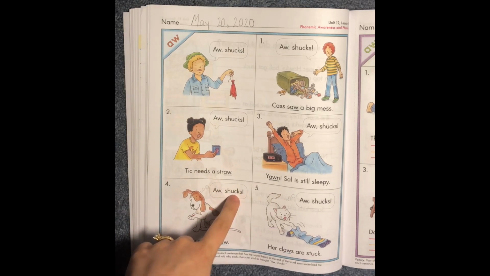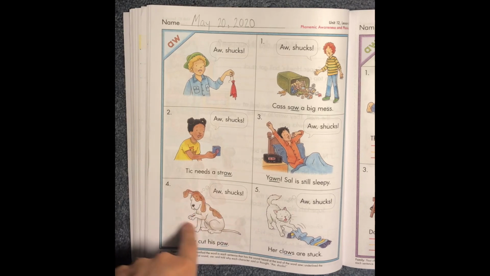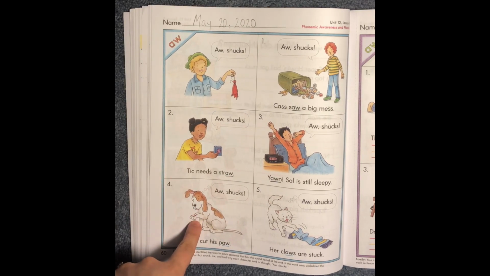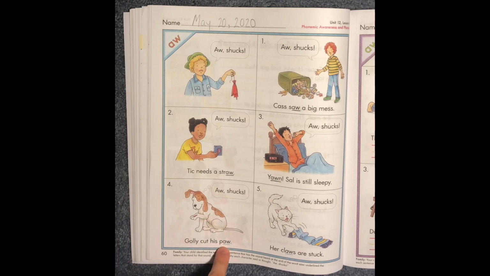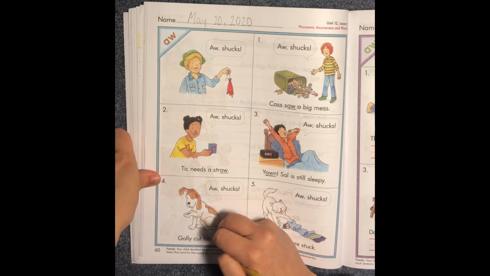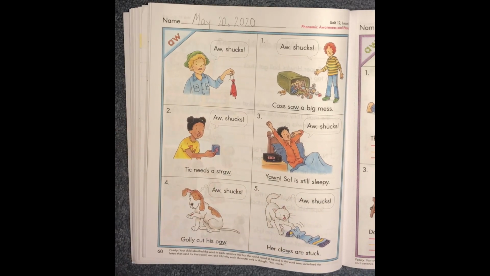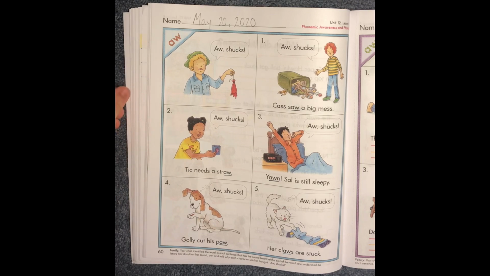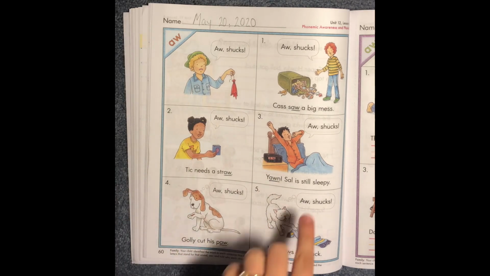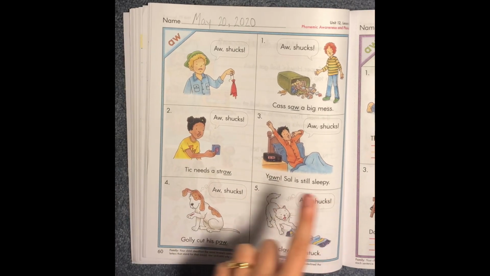Aw shucks. Why is Golly saying aw shucks? He looks like he's hurt. Let's read the sentence. Golly cut his paw. The word paw has aw spelled A-W. Golly cut his paw. Aw shucks. We hope you get better soon, Golly. And number 5. Now we have Coconut, and she is saying, aw shucks.